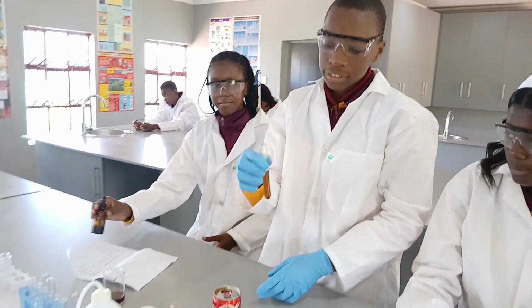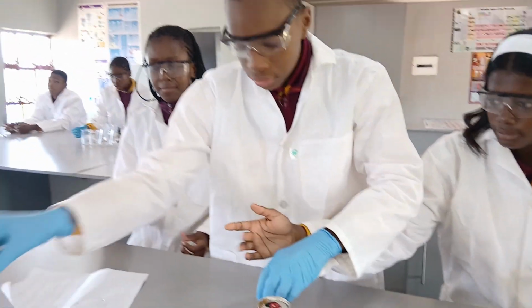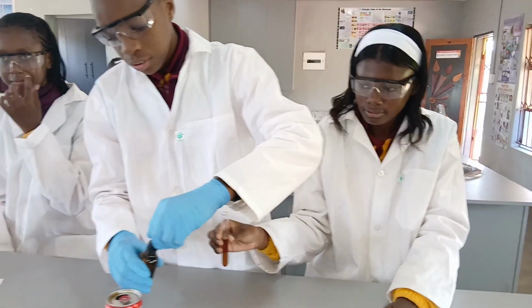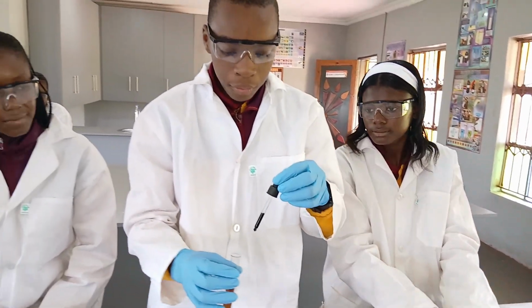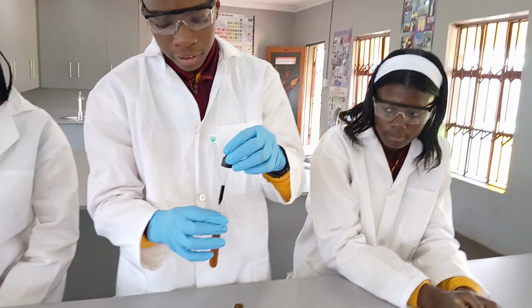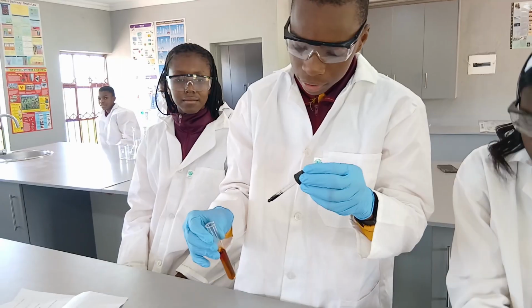So this is our first test tube. The sample in here is... so we're going to test if it is an acid or base. We're going to pour 2 drops of our universal indicator. After we do that, we'll have to shake it.